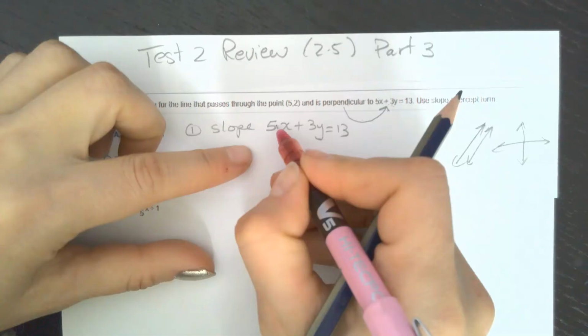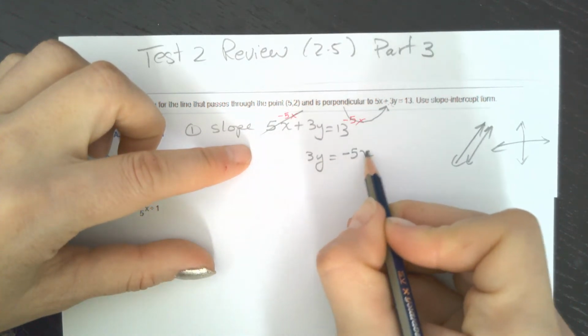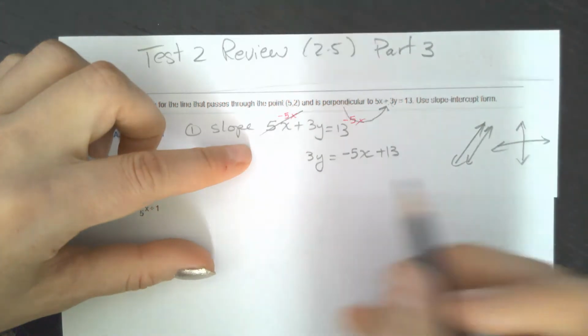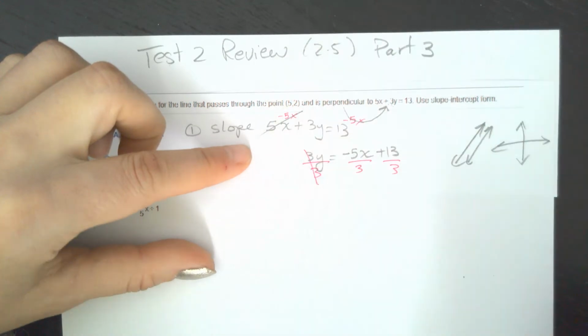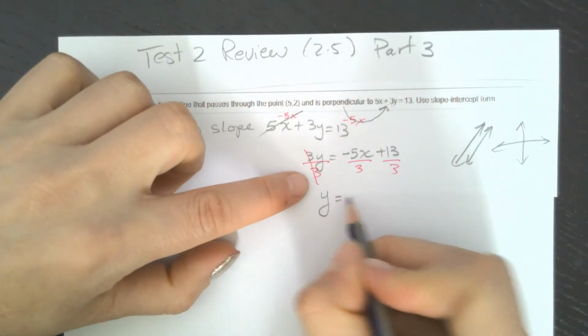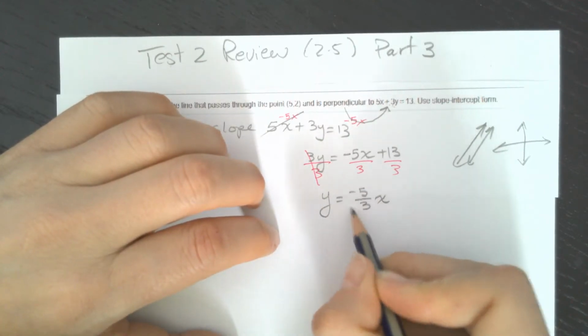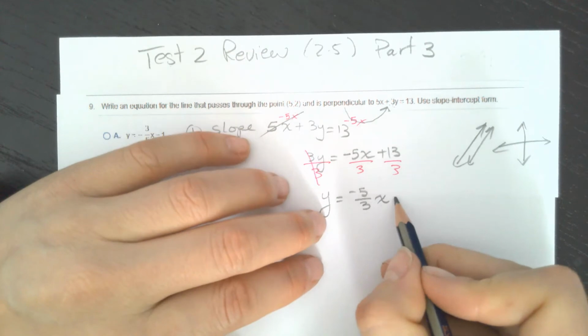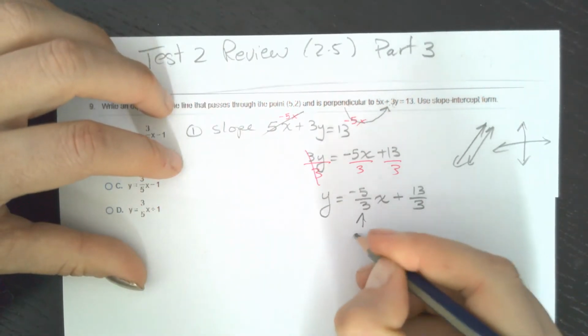Okay, so what we have to do is solve for y. That means get rid of the 5x. Remember to write the x term first. You don't have to, but it really makes it easier. Get the y by itself. Same over same is equal to 1. And we always write this fraction out in front of the x. We separate it from the x. Okay, that's a horrible fraction. Okay, so here is my slope.